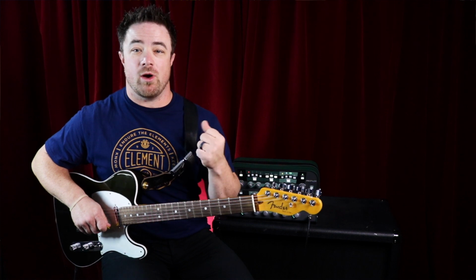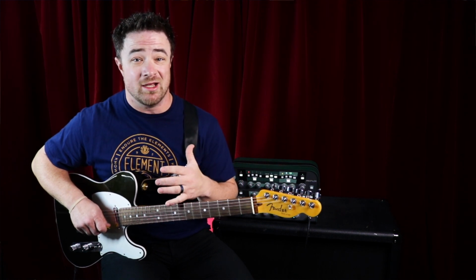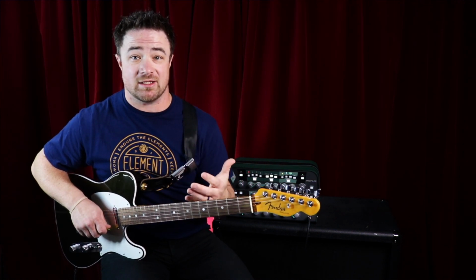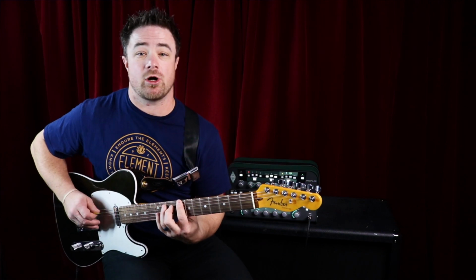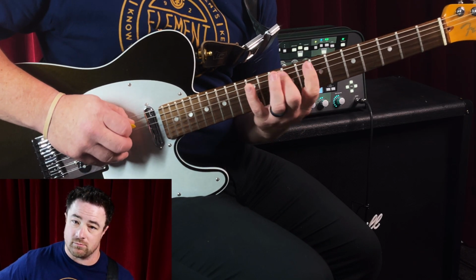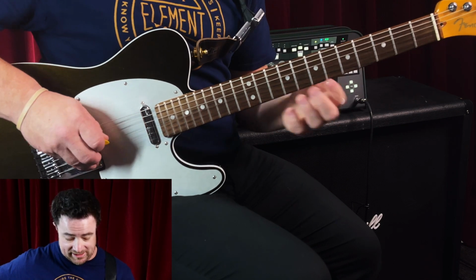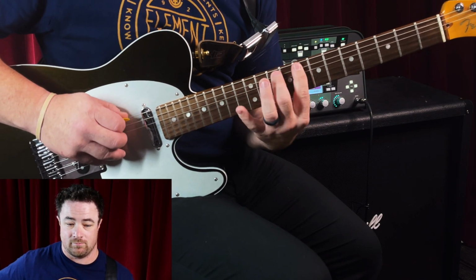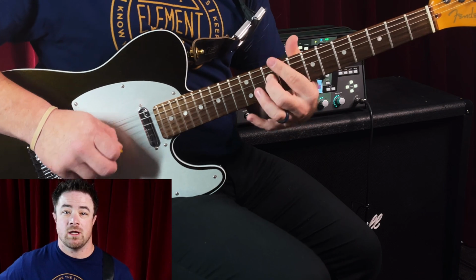Now, to find a mode of the scale, we're just going to start somewhere else in the scale. So for example, we started on C, and if I play from C up to C, that gives us the major scale sound.